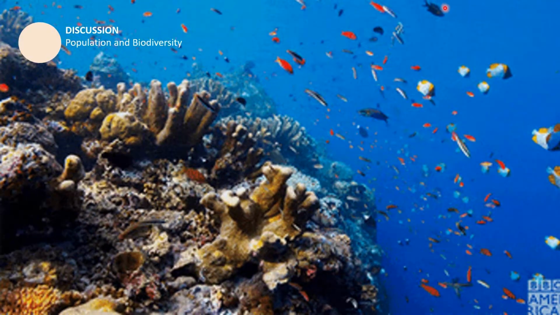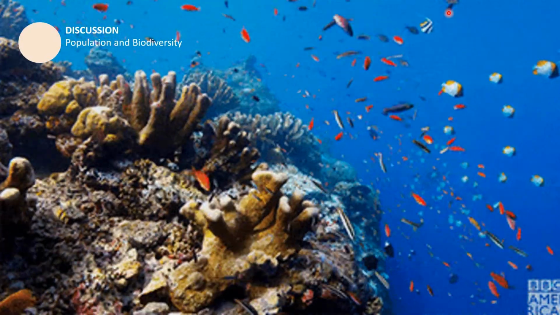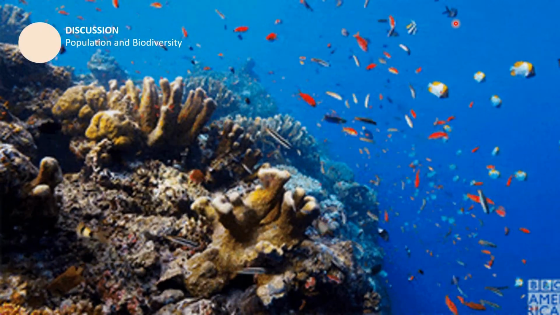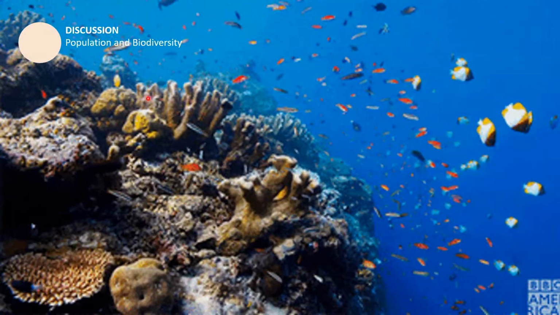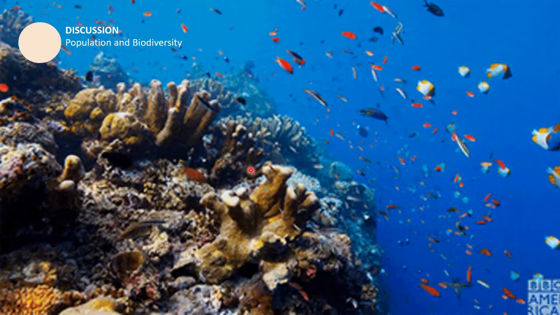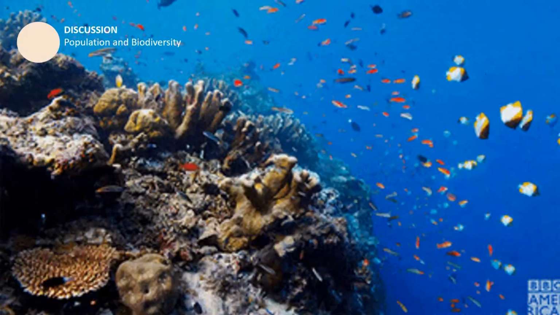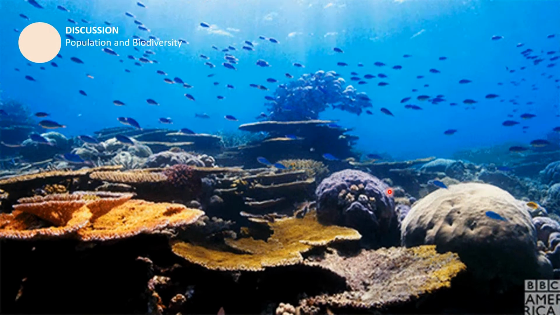Ito namang mga fish na to, as you can see right here, they are swimming sa may part na to. If you count them, you're also describing their population. And then itong mga magkakamukha na mga sponges dito, if you count them, you're describing their population. Let's move to the next marine ecosystem.